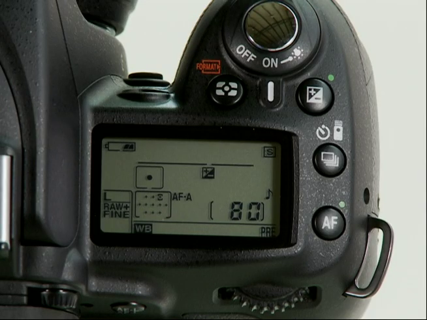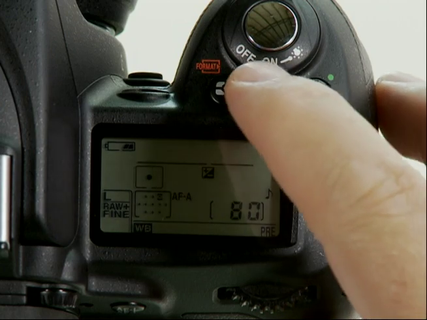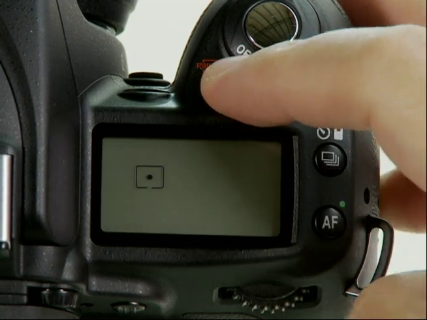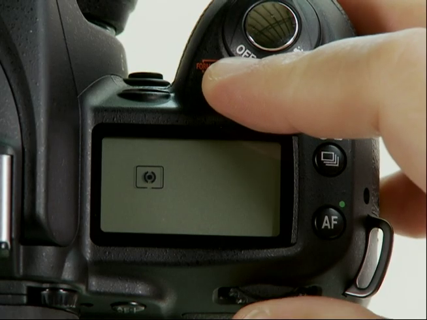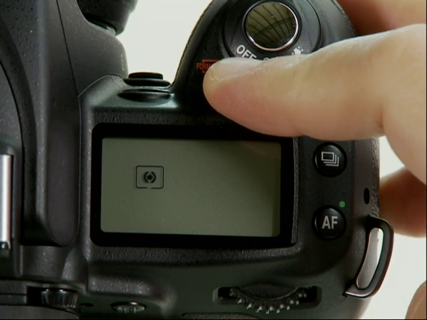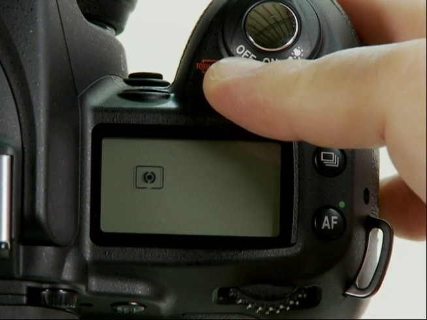There are three ways you can measure light to help set exposure. These are the camera's metering modes. To access the meter mode, simply press and hold the metering button located next to the shutter button while turning the main command dial. The center-weighted average metering mode meters the entire frame, but assigns the greatest weight to the area in the center of the frame.